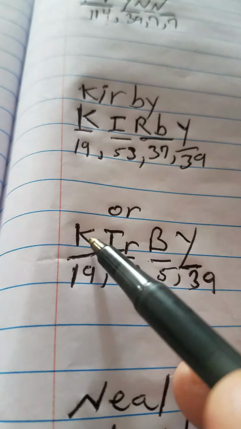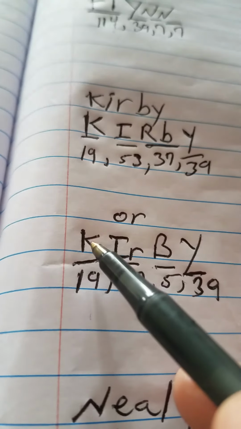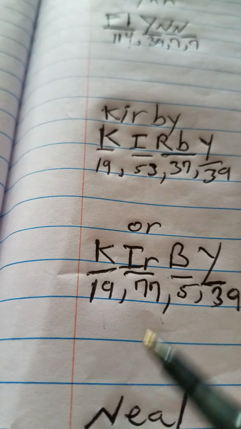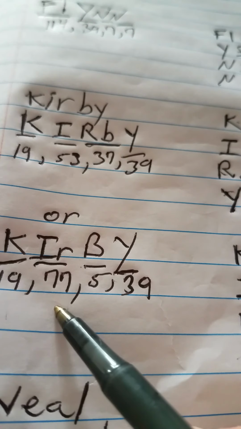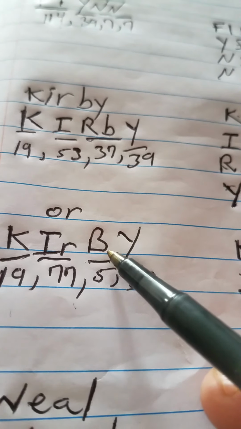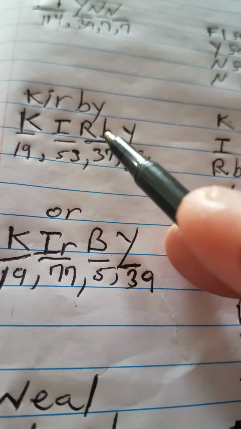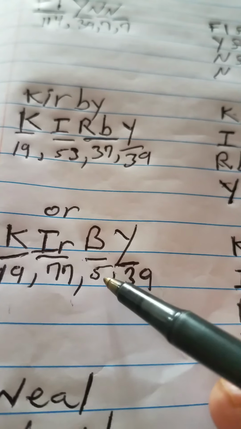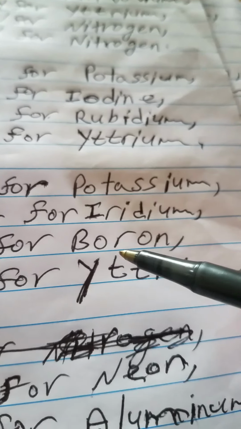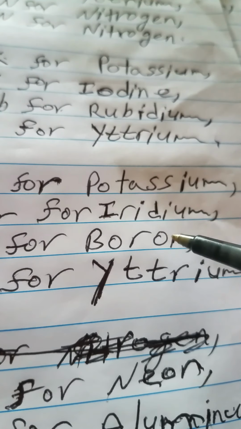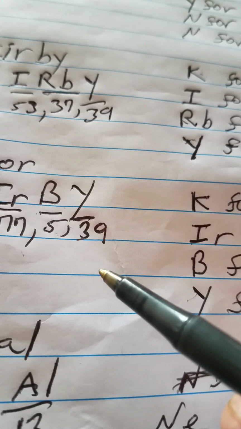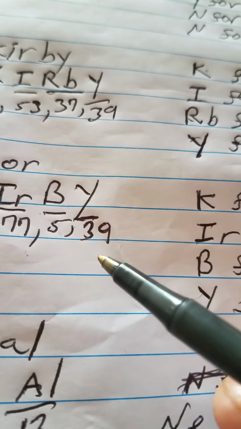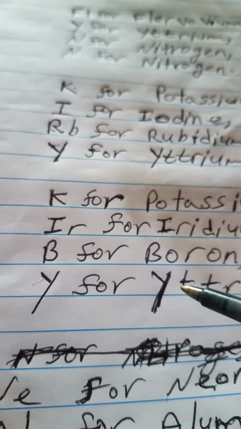You still got the potassium, 19, but now you also got a capital B by itself, atomic number 5 for boron, spelled B-O-R-O-N. Then you got capital Y for yttrium, atomic number 39, spelled Y-T-T-R-I-U-M.